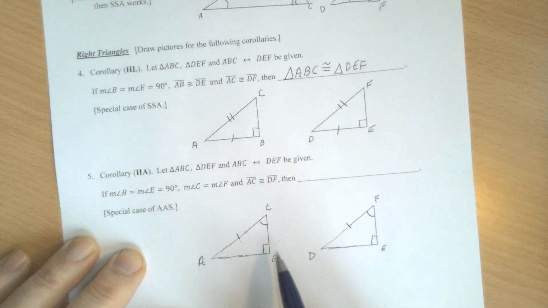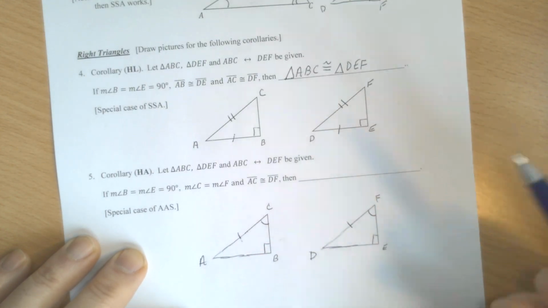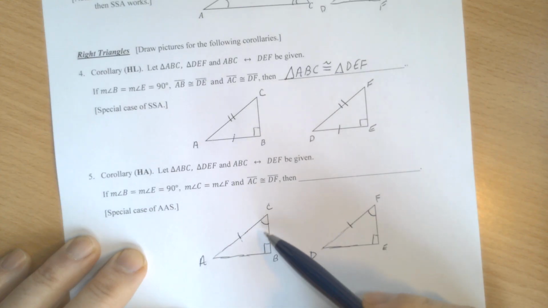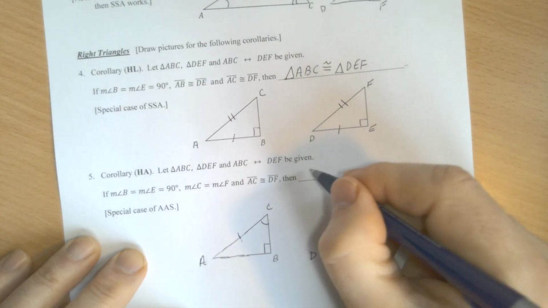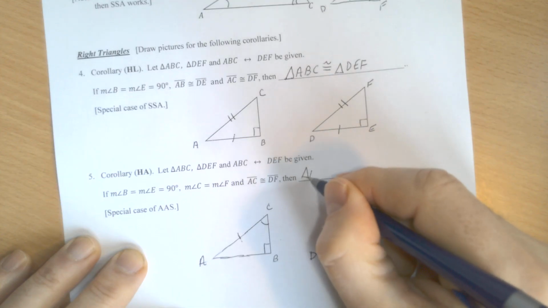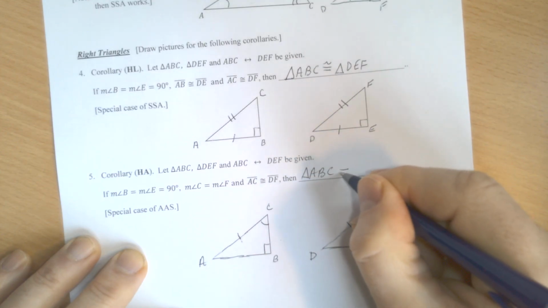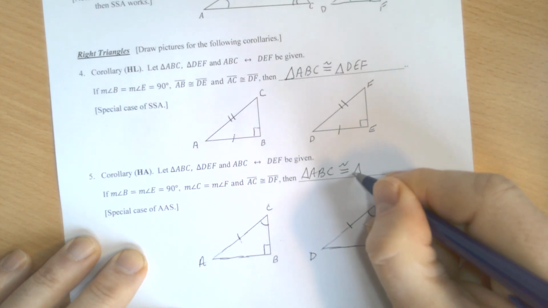The reason being, we actually have two angles because they're right triangles. We have two angles and the hypotenuse being the same. So that means that triangle ABC is congruent to triangle DEF.